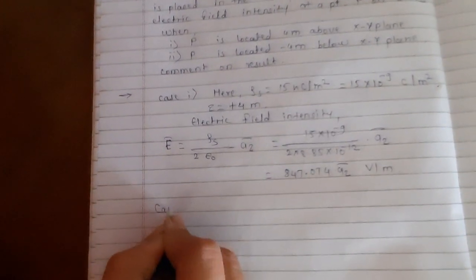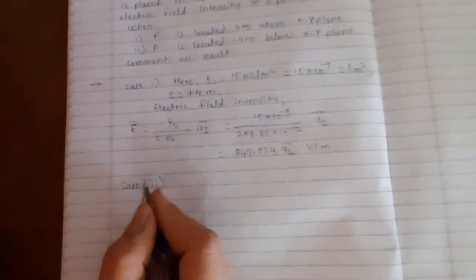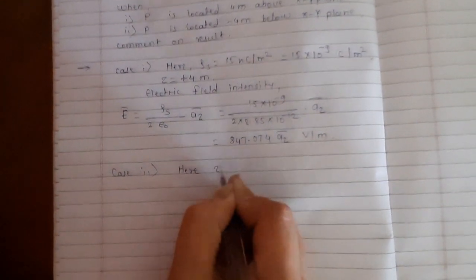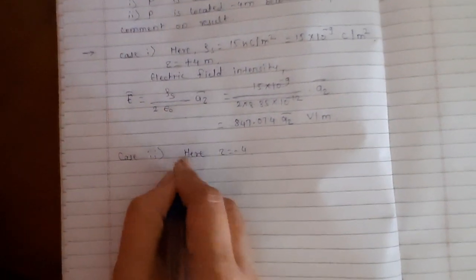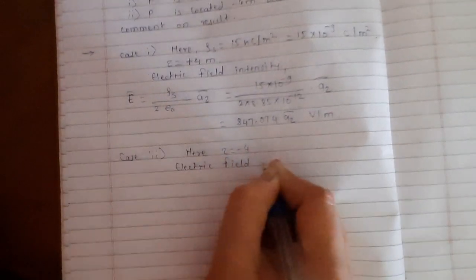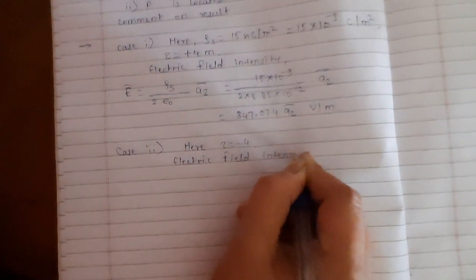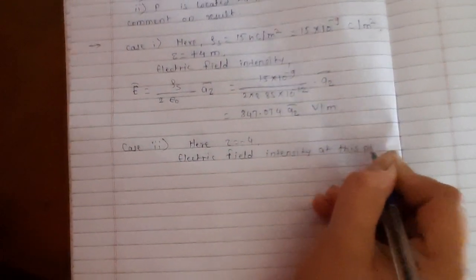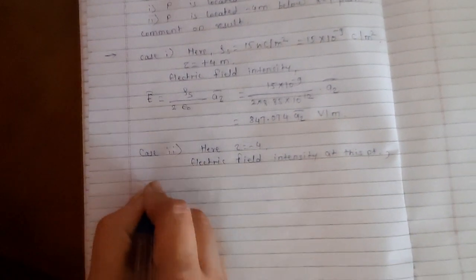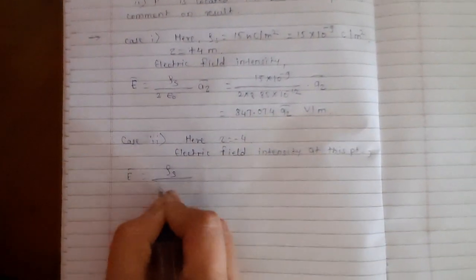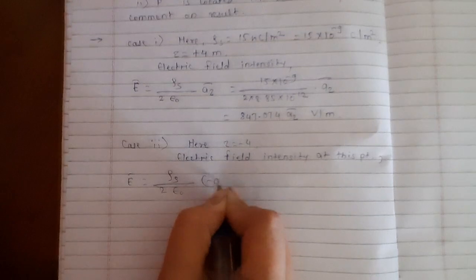Now the second case. Here z is equal to minus 4. So the electric field intensity at this point is E bar is equal to rho S divided by 2 epsilon 0 into minus A z bar.